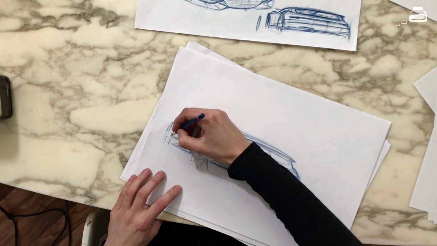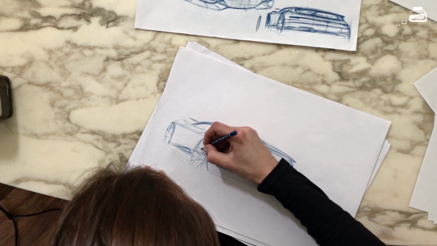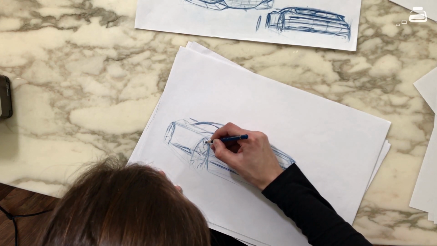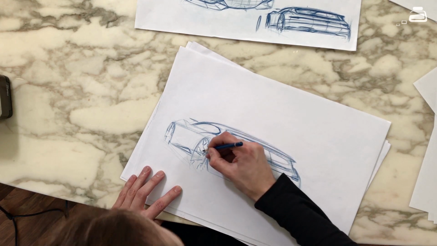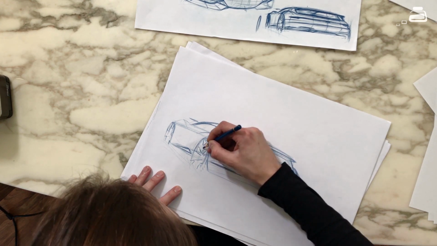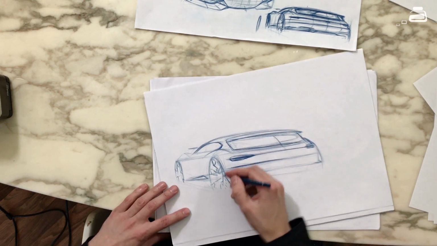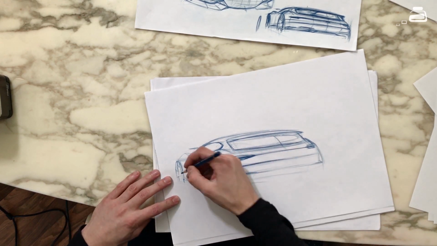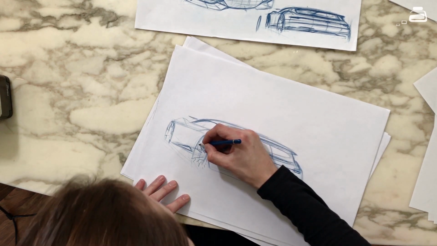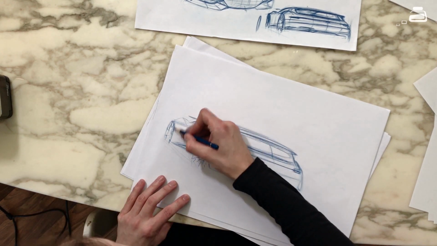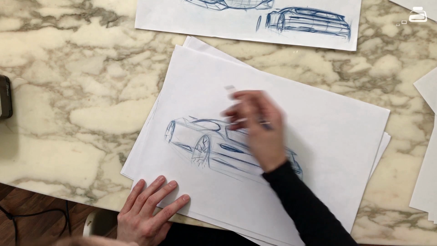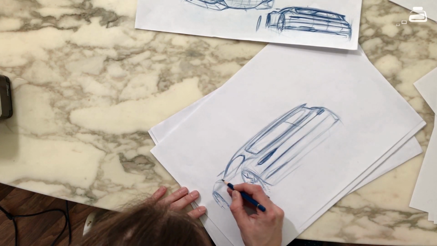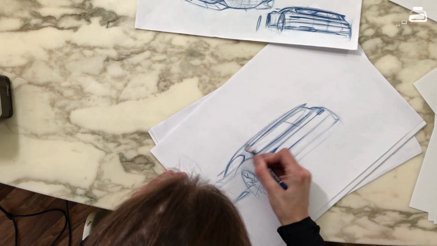And for the front, you just do it really rough. You don't really spend much time on the wheel in the front, because it's so far away. And because your eye already sees this wheel, when you just give an indication of what's happening here in the front, it's enough for your eye to finish the sketch for you. You don't have to do it.